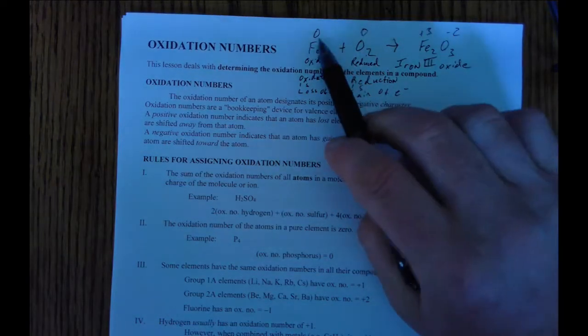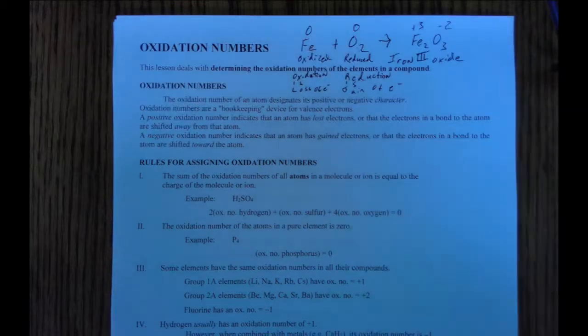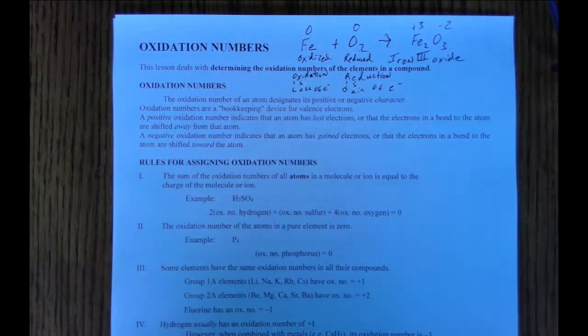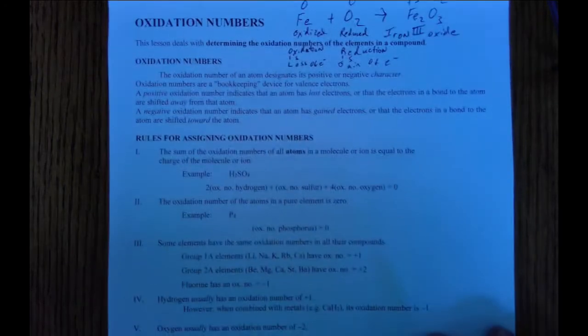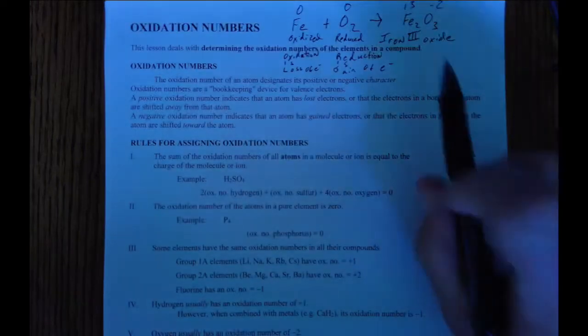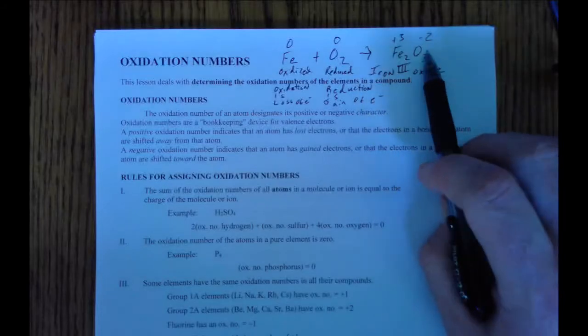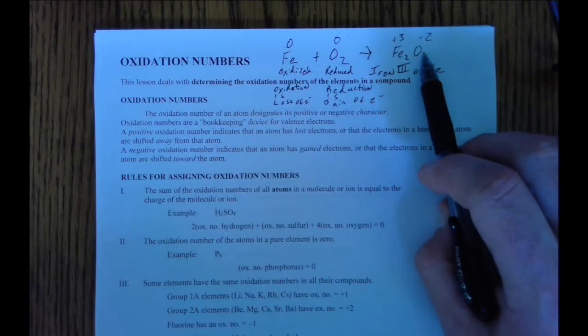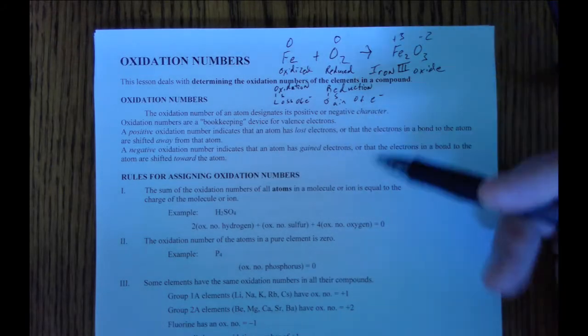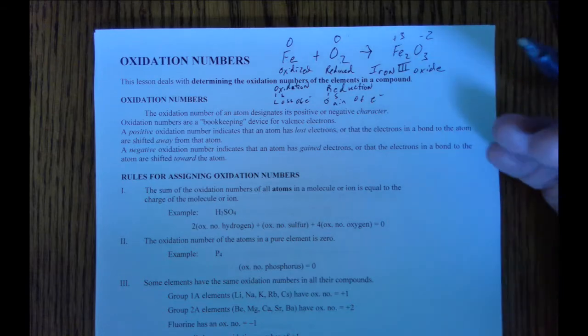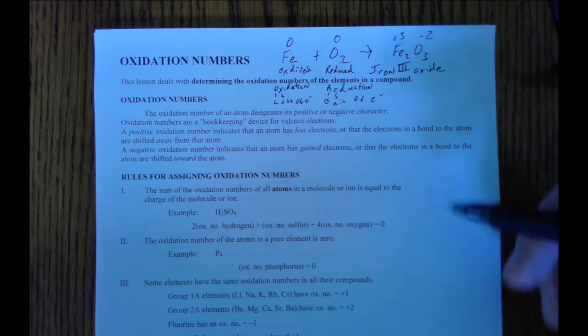Now, how did I know these were zeros? Well, it's all based on the number of electrons they've lost or gained. And here are some rules for assigning oxidation numbers. When we add this up, just like we've always done before, the number of electrons lost and the number of electrons gained has to be equal to 0.